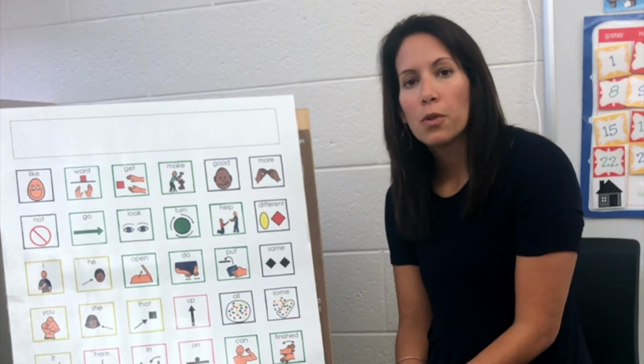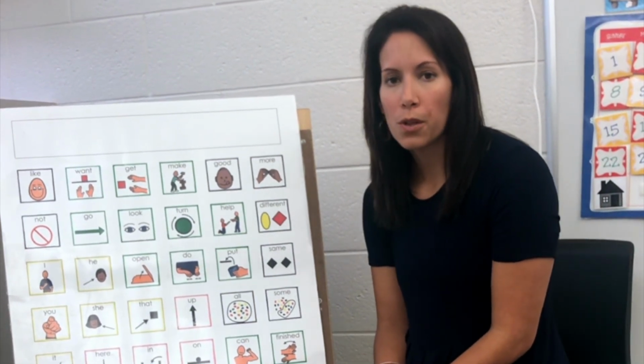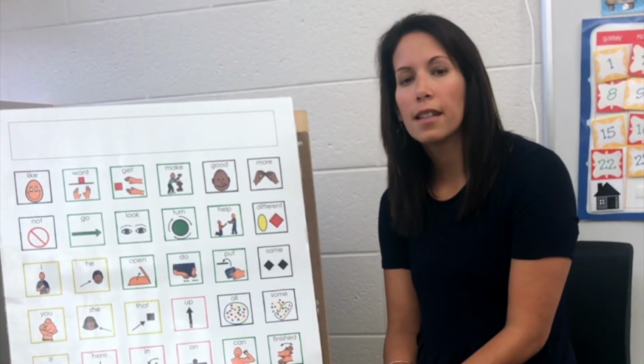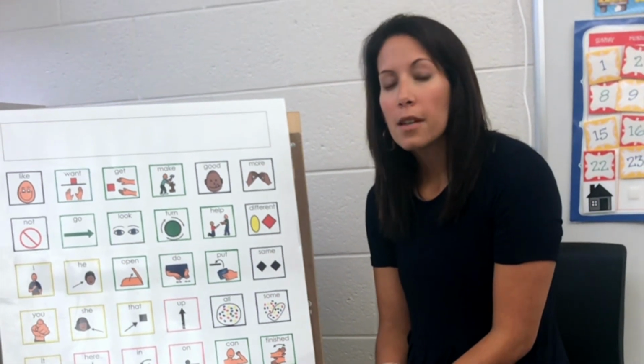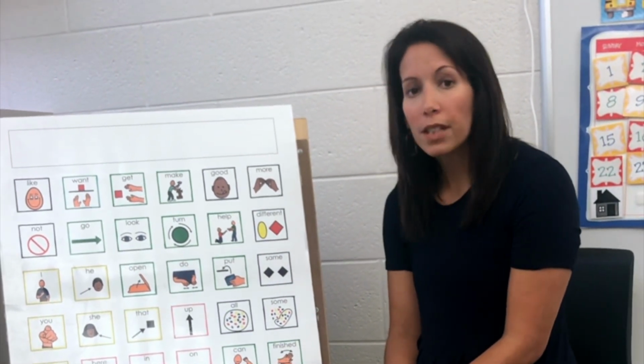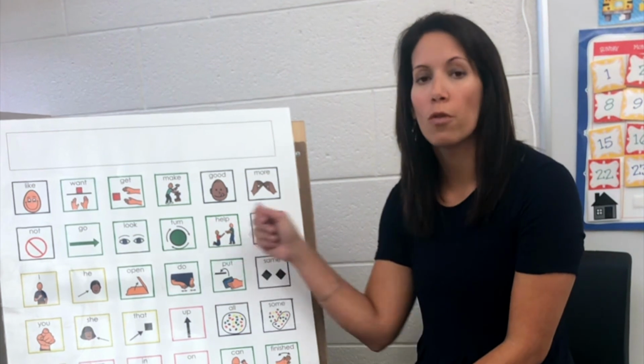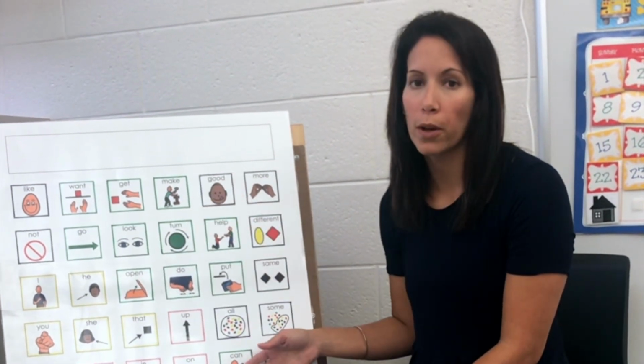Another thing that we can do is invite our students to use the board, using a long extended wait period. We can sit with an expectant wait, but we never take a student's hand and use hand over hand to point to something on this board.